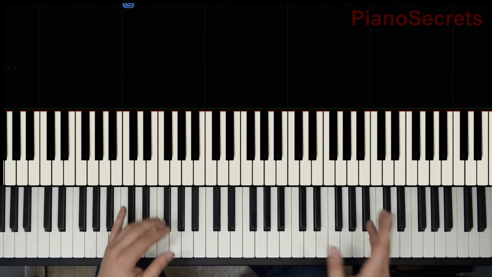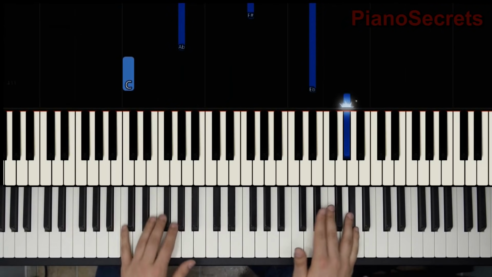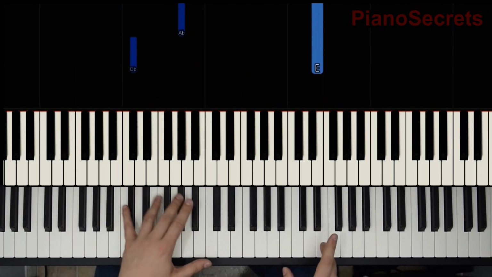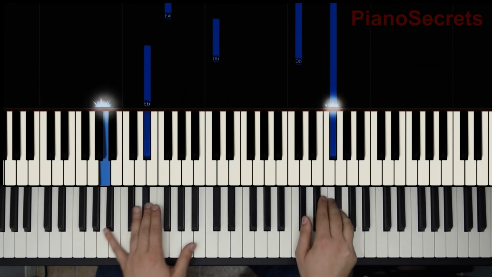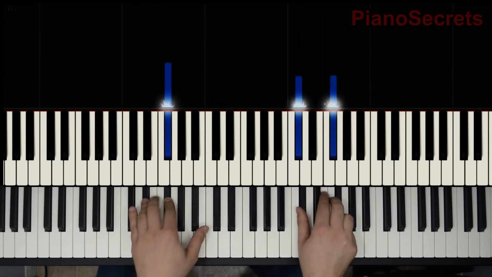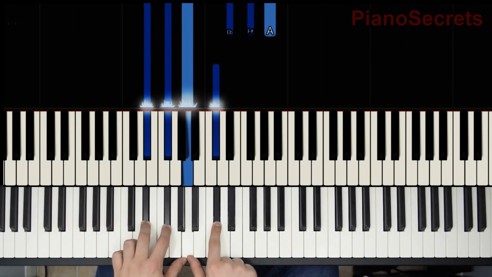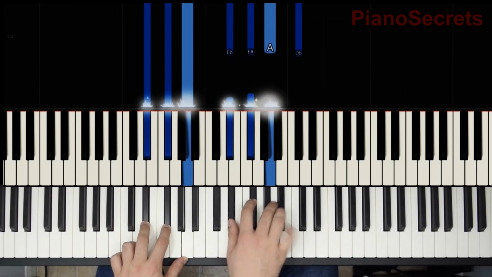So what we'll add is a G sharp on the bottom, a D sharp, and then we go back to C sharp minor with an E. Notice here again, second chord, 1, 2 with the C sharp.